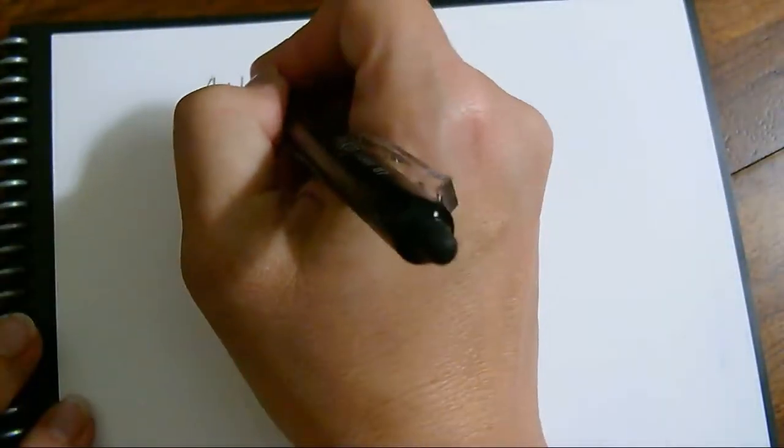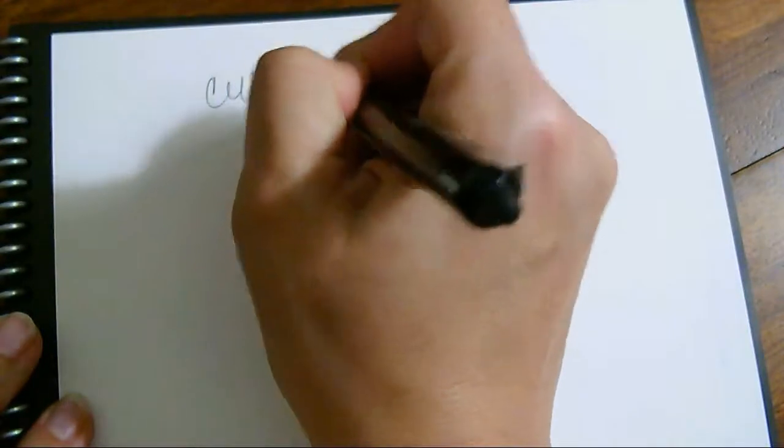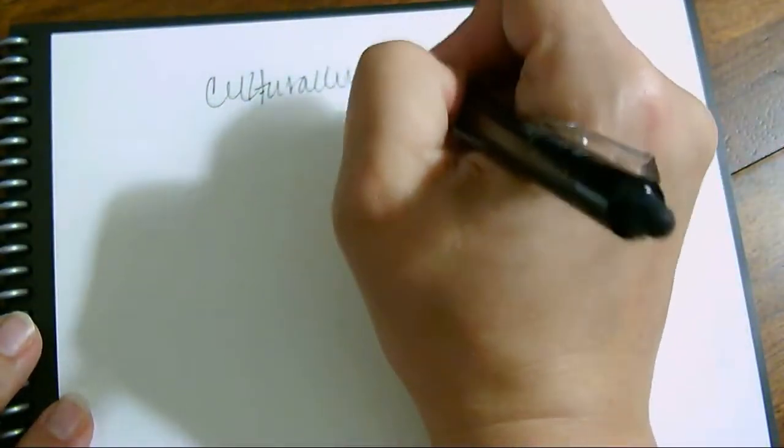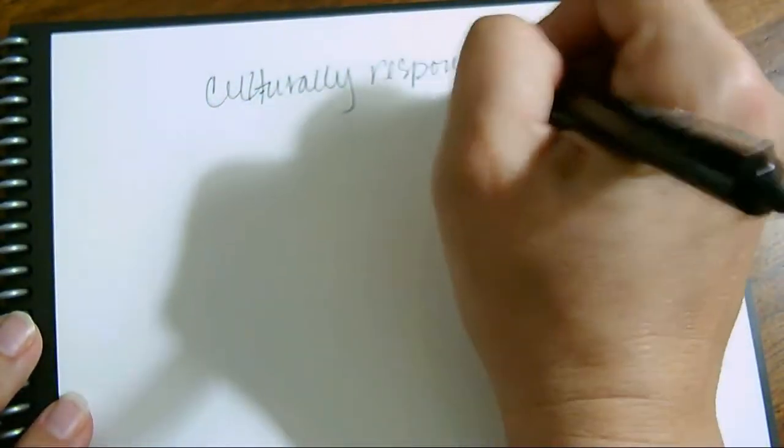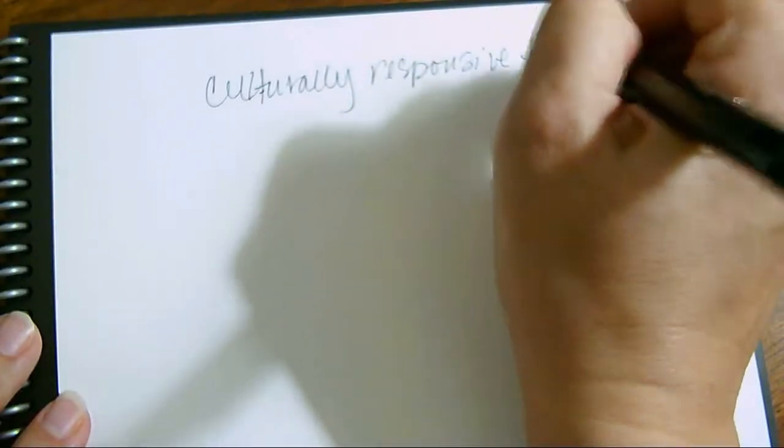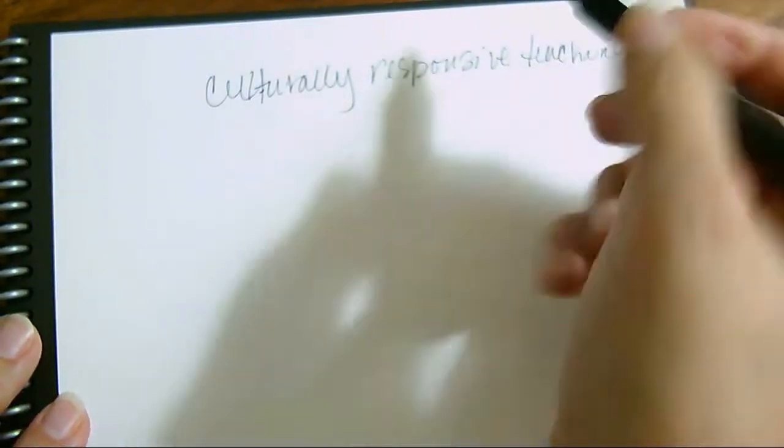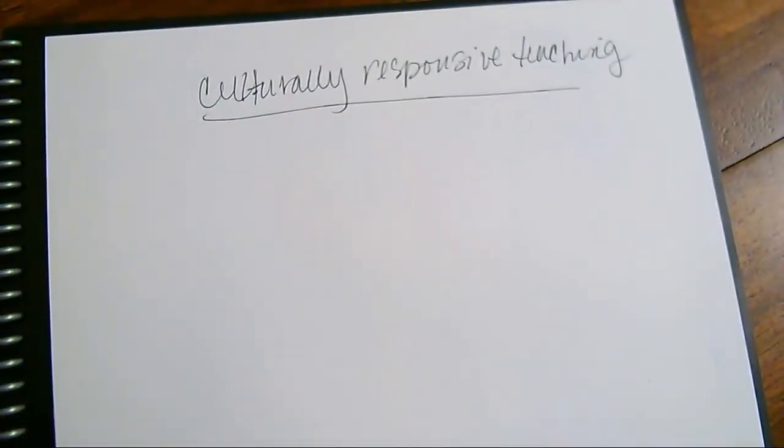Now, keeping this in mind, we want to work to understand something called culturally responsive teaching. Okay, this is one of the vocabulary words. Let me refocus here. Culturally responsive teaching.